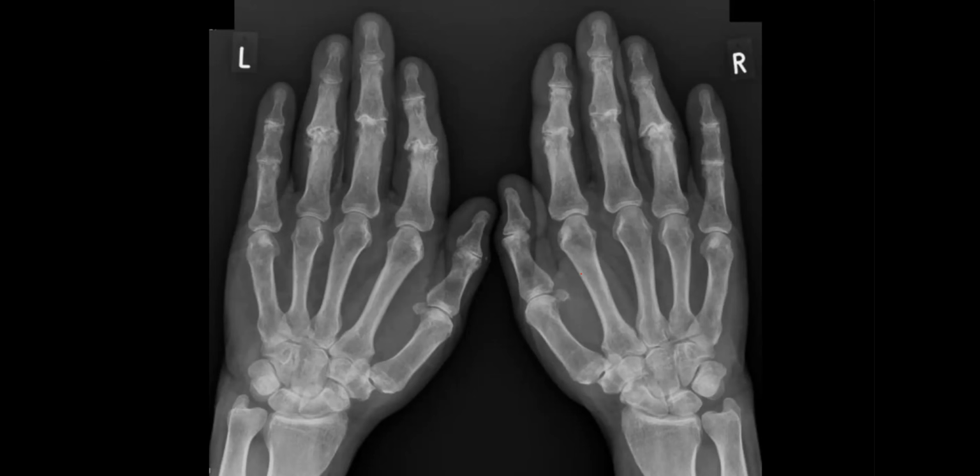Okay, the last case. This is seagull, erosive osteoarthritis. I want to correlate with the patient history. What type of history? Sir, any history like these are painful, and the patient also has raised inflammatory markers. Good.